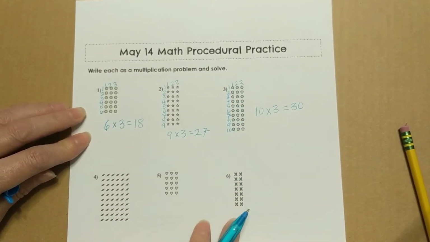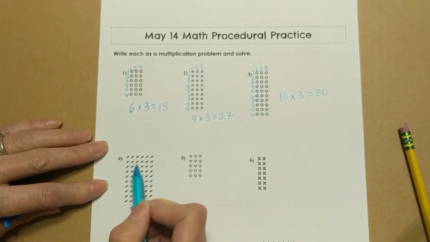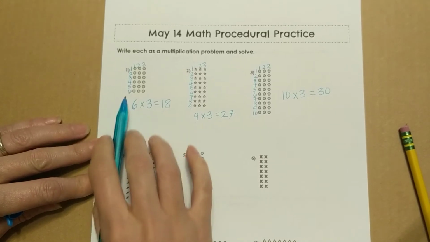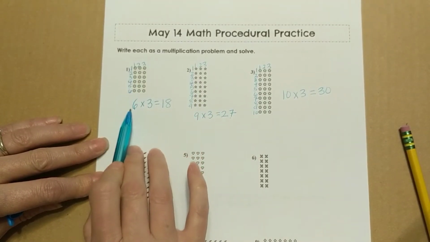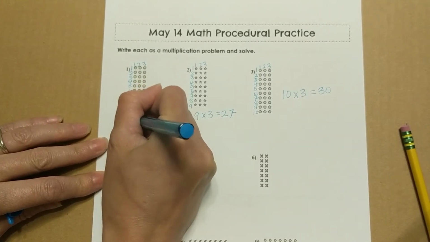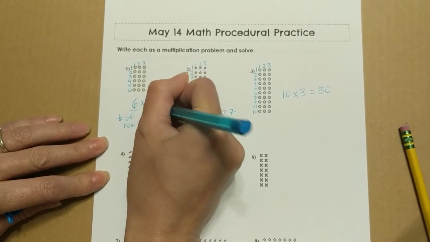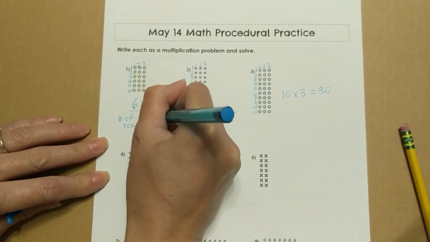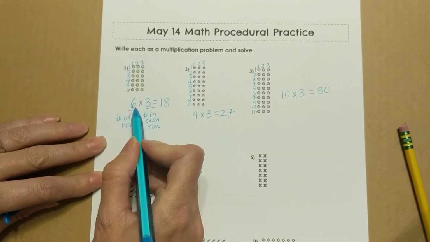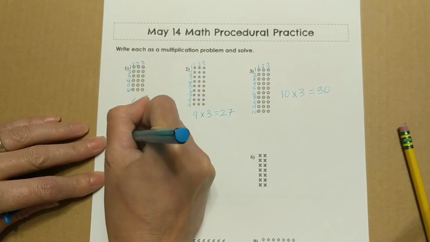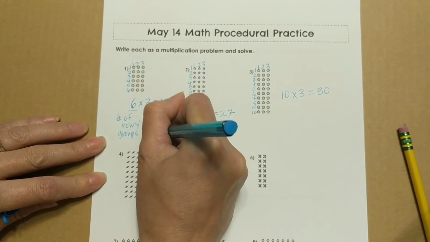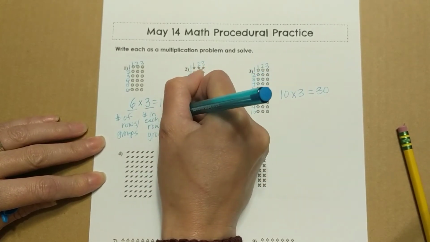All right, so you do not have to number, but it's one way to keep track of how many rows. You don't want to lose count of your rows. So I would like you to continue, boys and girls, looking at how many rows. The first number is the number of rows. The second number is how many are in each row, and it would be the same if it was groups. This would be the number of rows or groups, and this would be the number in each row or group. And then this would be your total number.